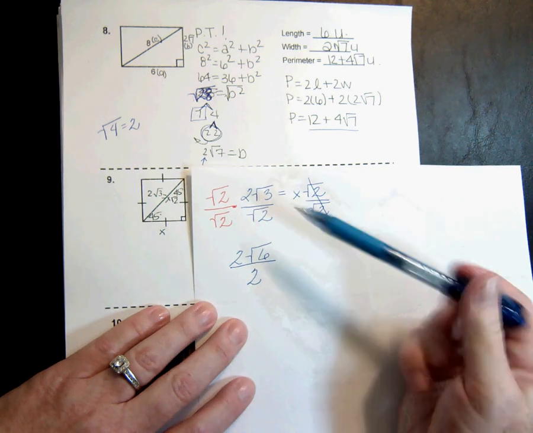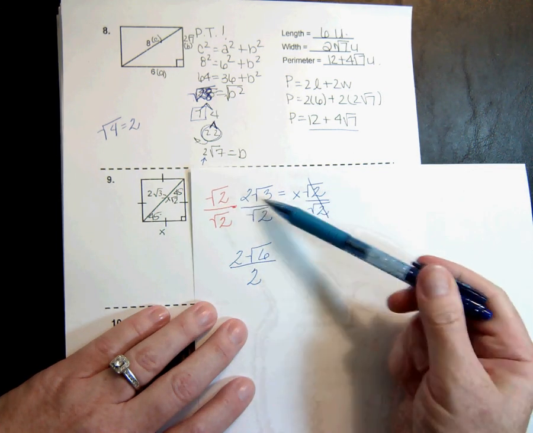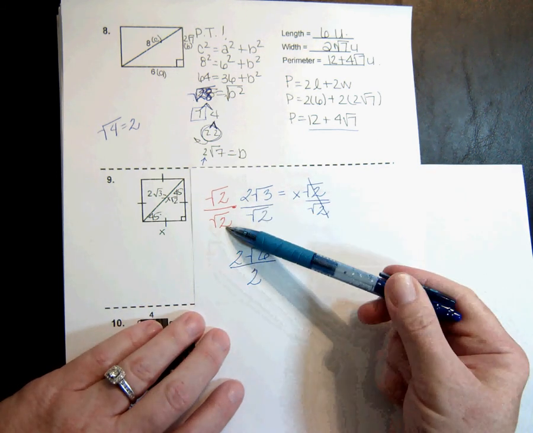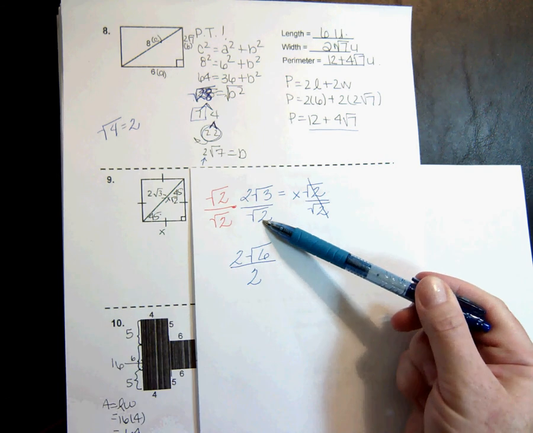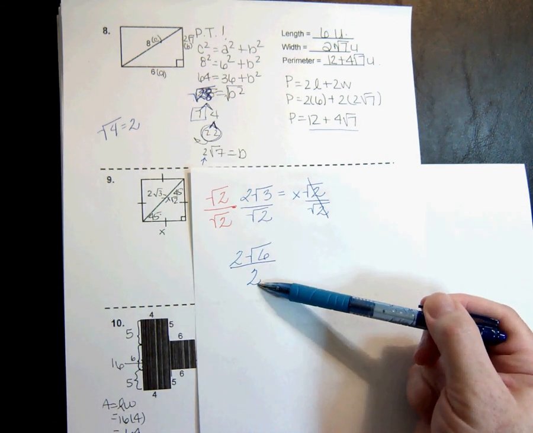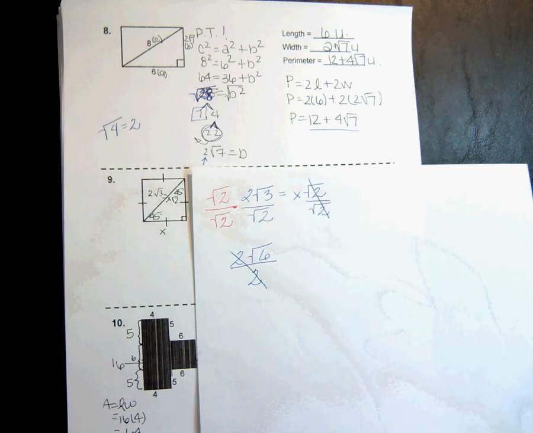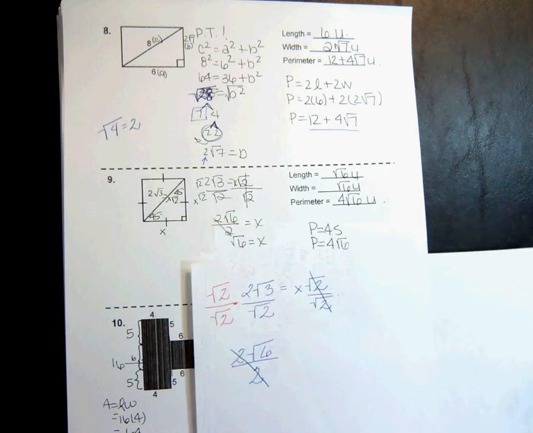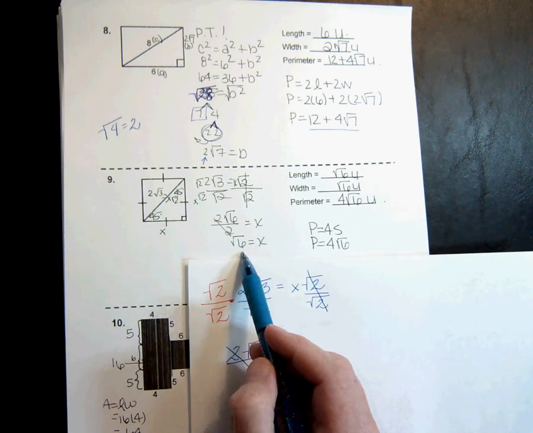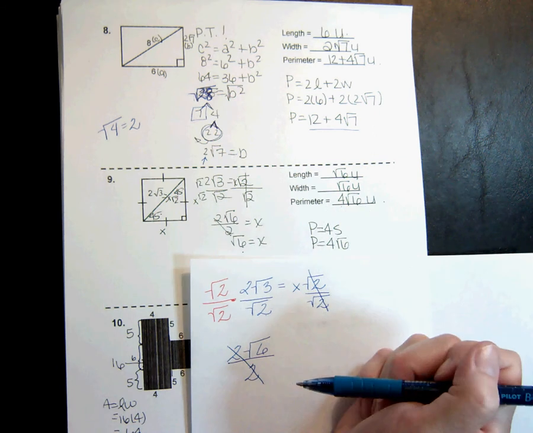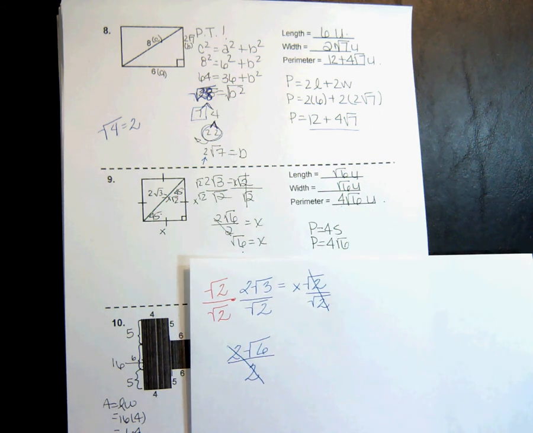The only thing that's multiplied are the things that are under the radical. This would stay here. Square root of 2 times square root of 2 is square root of 4, and therefore square root of 4 is 2. Guess what though? This cancels out so that you do get that length as being just square root of 6. So that's where they got the x being square root of 6. So for perimeter, you've got 4 square roots of 6. They're not asking for area on that one.